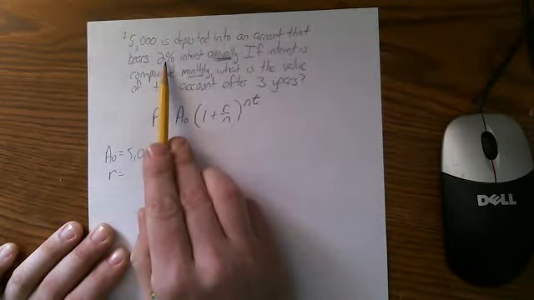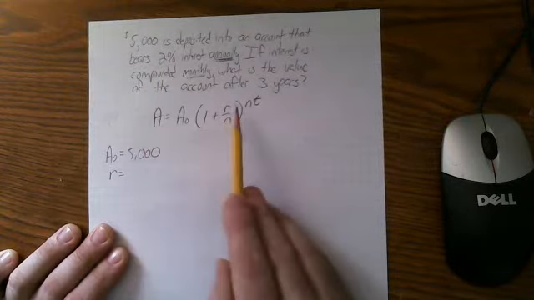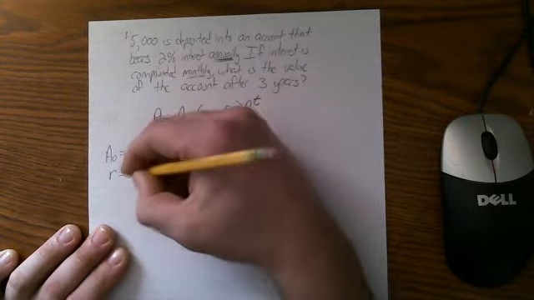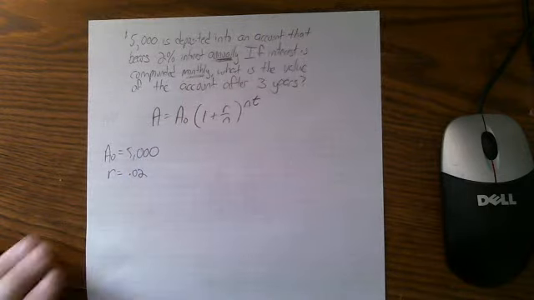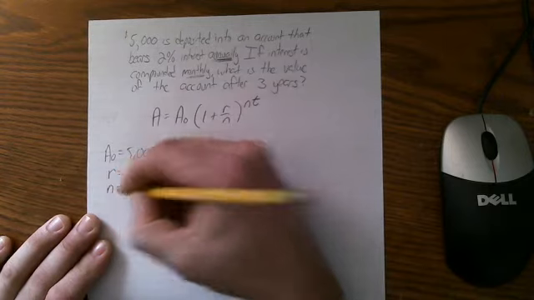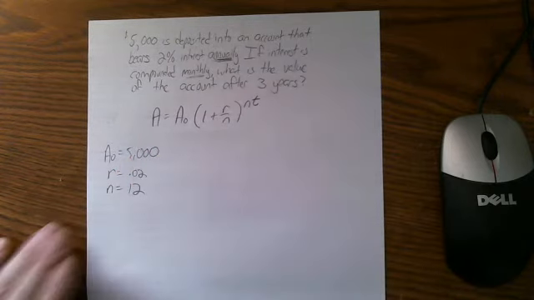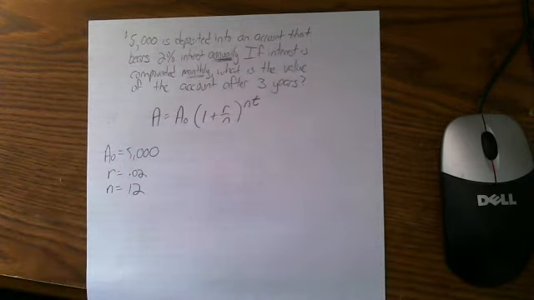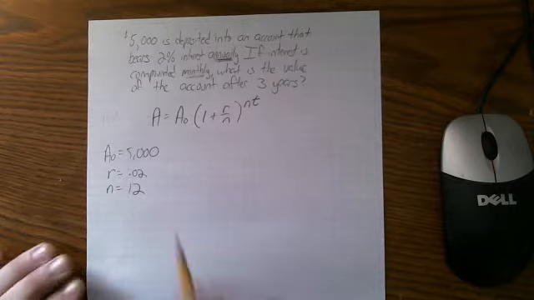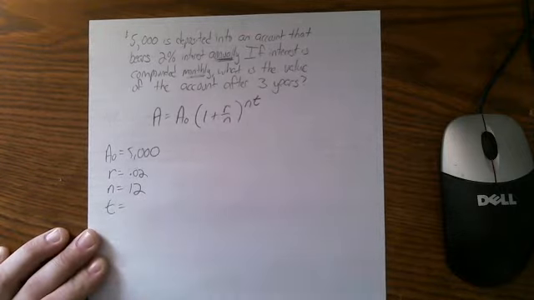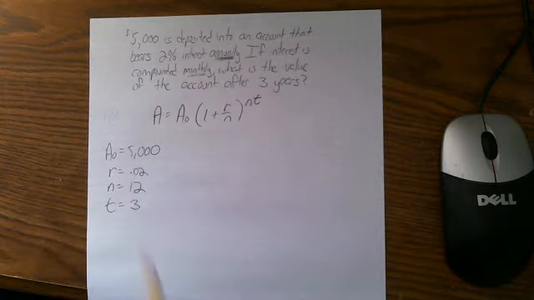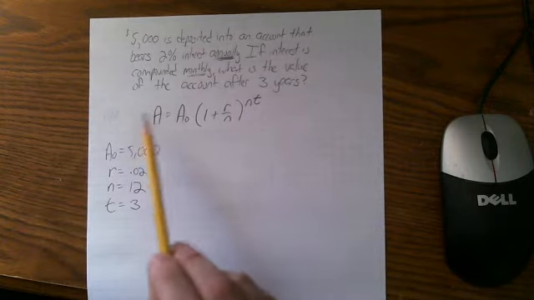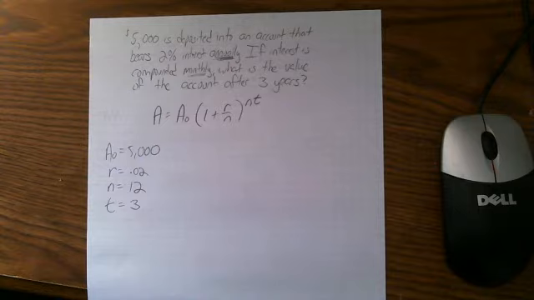Now it's 2% in the question, but in the formula we're going to use the decimal value of 2%, so don't forget to convert it to 0.02. Interest is being compounded monthly, so there will be 12 periods, and T is 3 years. So now we have all the information we need to determine the value of the account after 3 years.